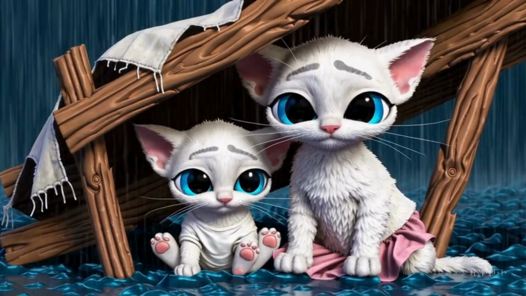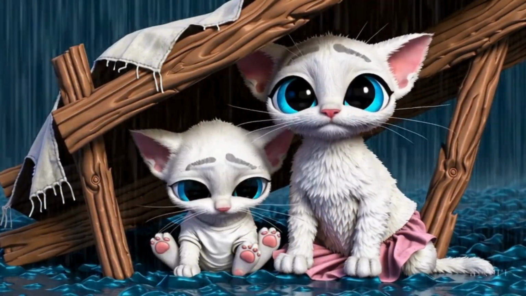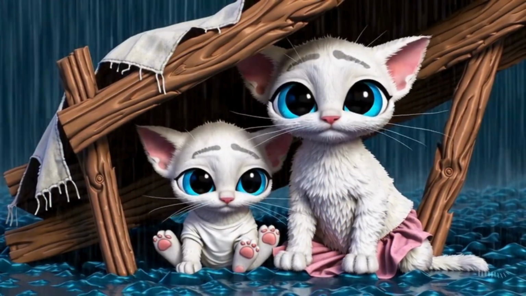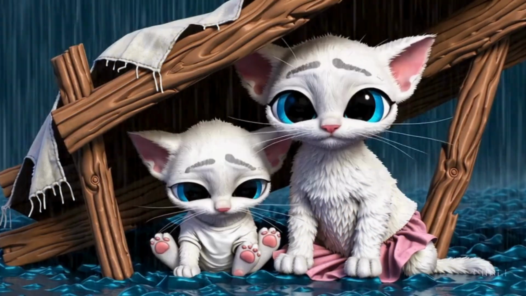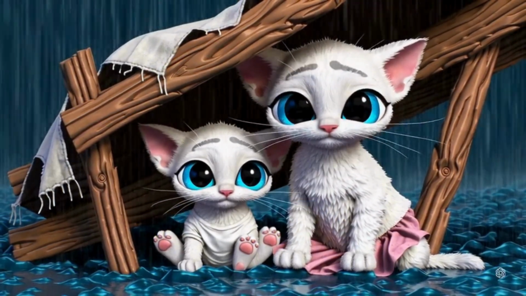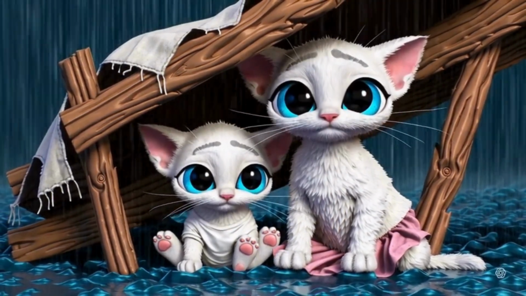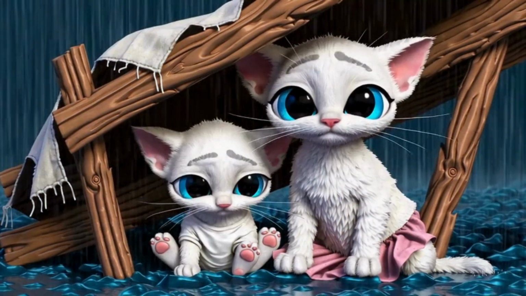The prompt asked for two wet white kittens with large, sad blue eyes sitting under a ragged shelter in the rain. One wearing a torn white shirt, the other in a tattered pink dress. Check. Highly detailed fur texture, expressive faces with oversized eyes, emotional and melancholic mood.